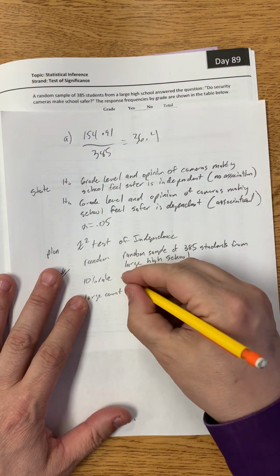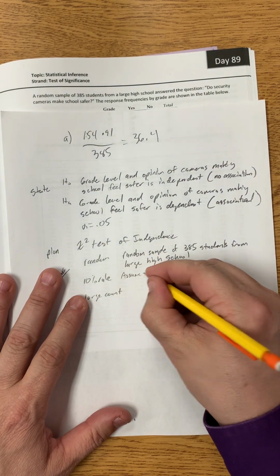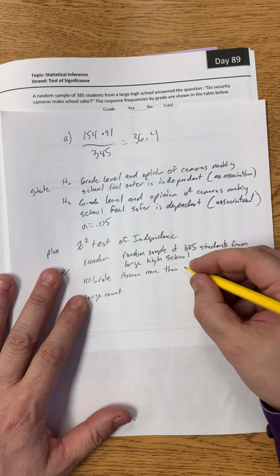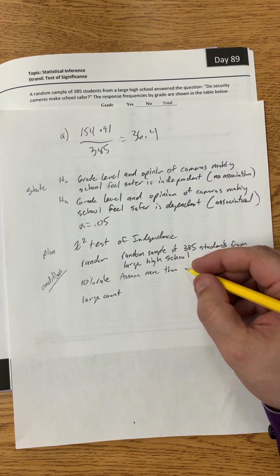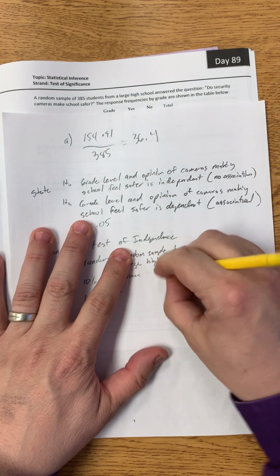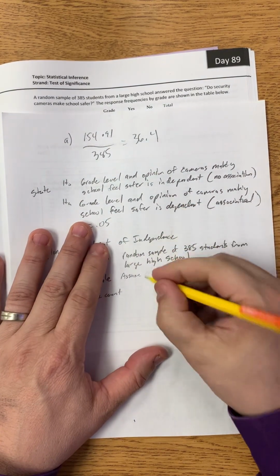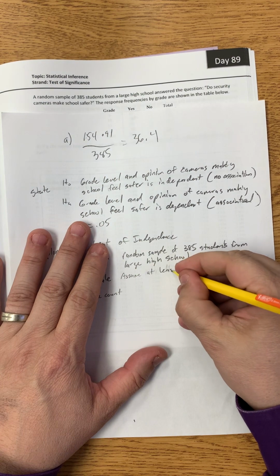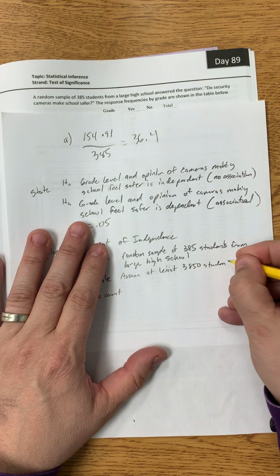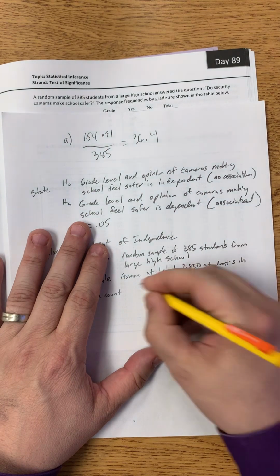For the 10% rule, they don't say anything, but we're going to assume more than, let's see here, the sample size was 385, so at least 3,850 students in the large high school.